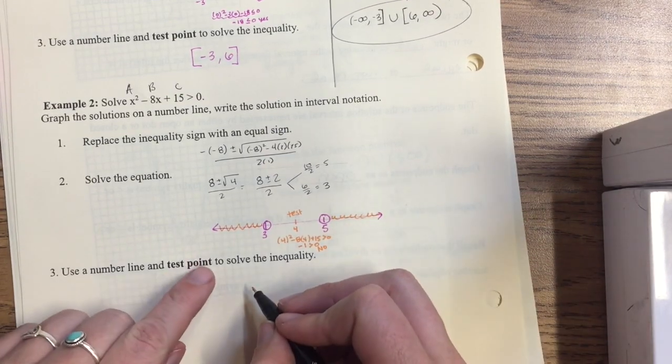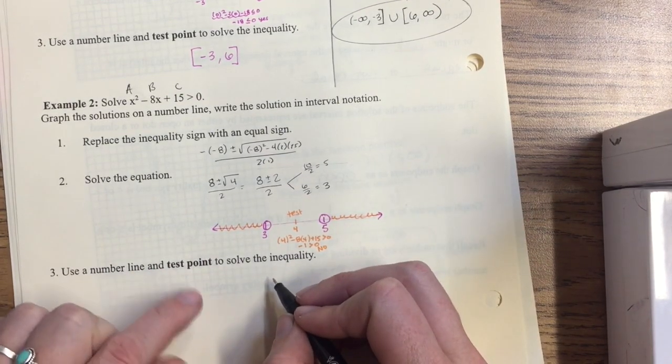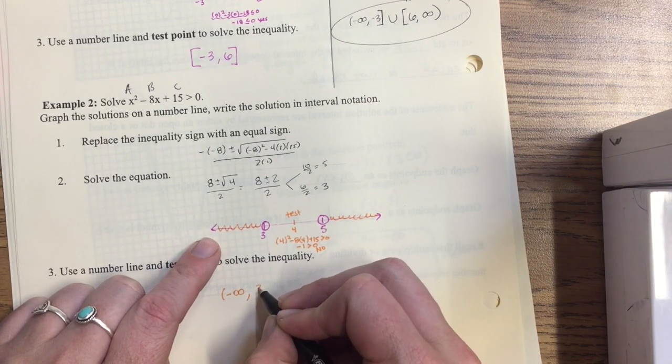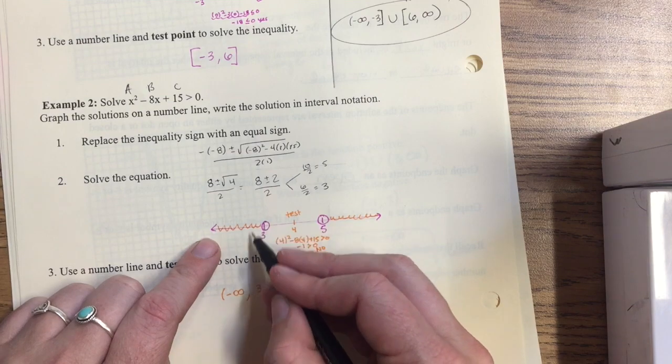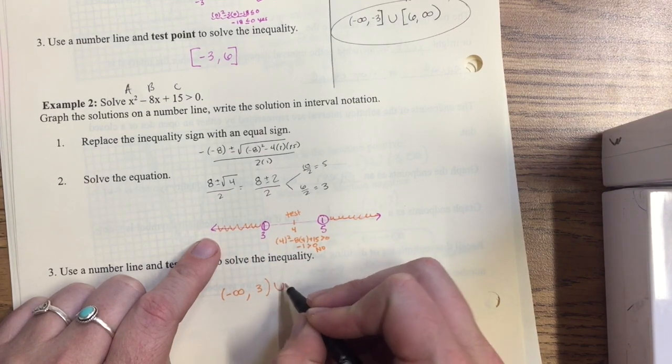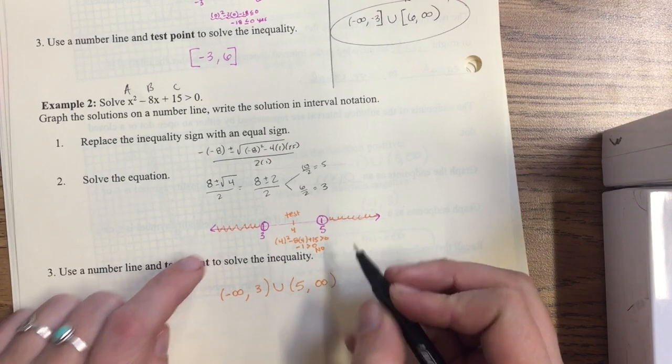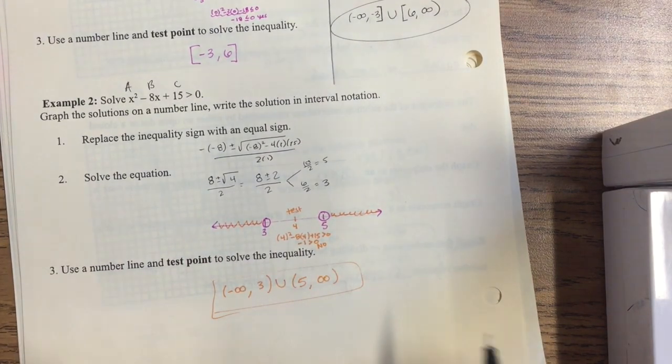and I would write my interval as negative infinity to 3. Because it's an open dot, I'm just going to use a parenthesis. There's a gap, then 5 to positive infinity for interval notation.